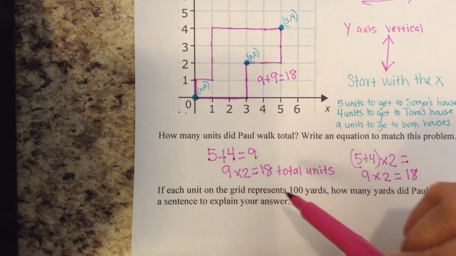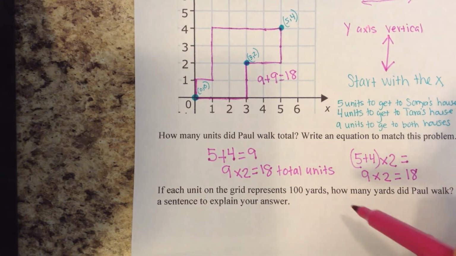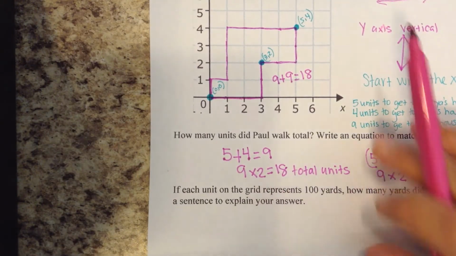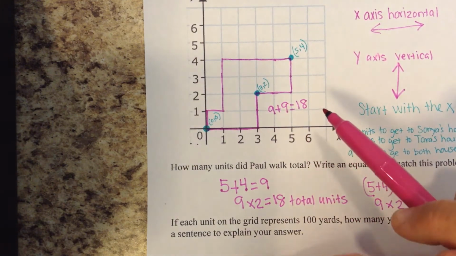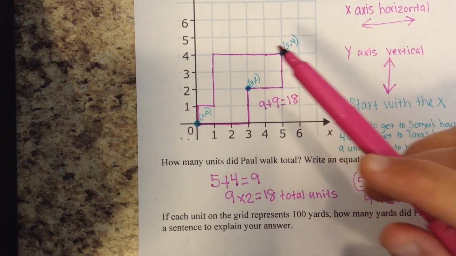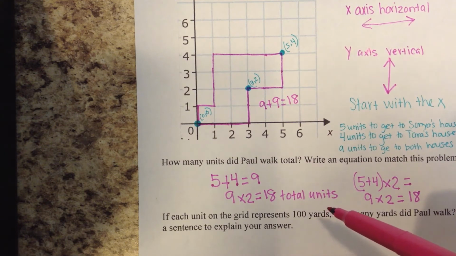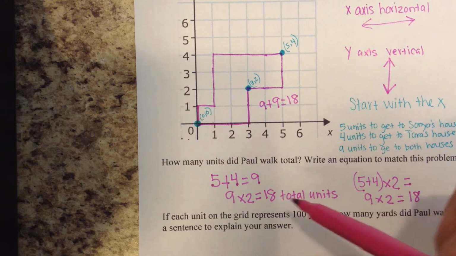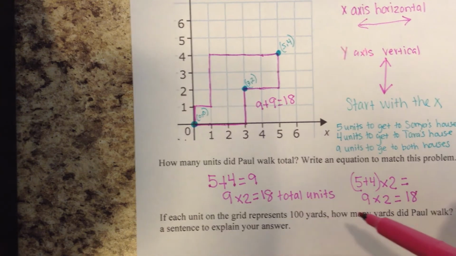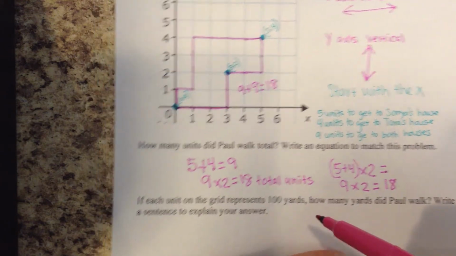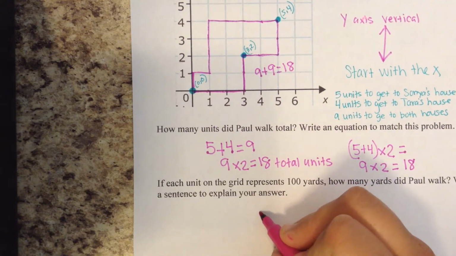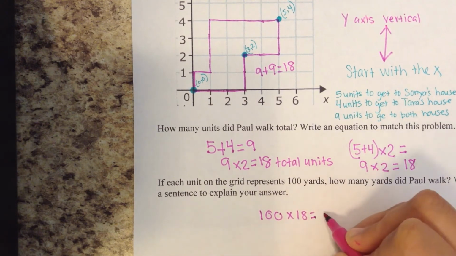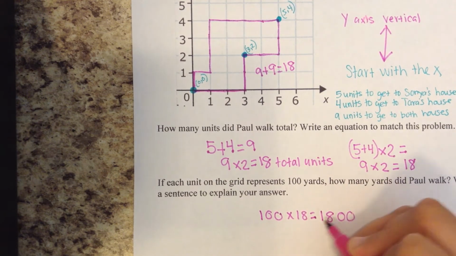If each unit on the grid represents 100 yards, how many yards did Paul walk? Write a sentence to explain your answer. So I told you each square was a unit. Well, they're saying that the units are going to represent 100 yards. So if he walked a total of 18 units, we have to multiply 18 times 100 to figure out how many yards he walked total. So we're going to multiply 100 times 18. That gives us 1,800.